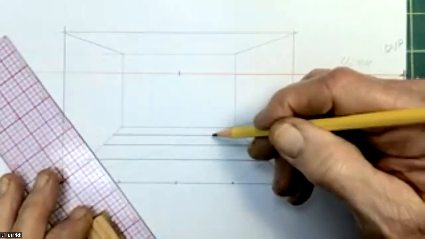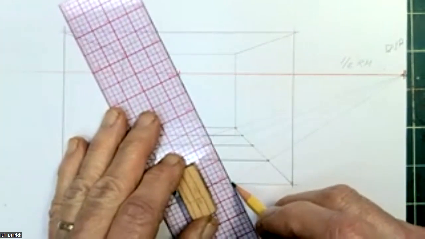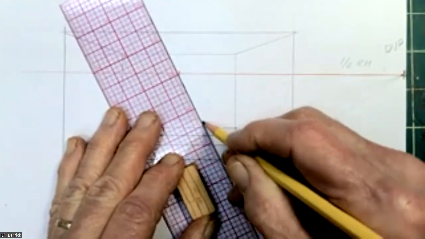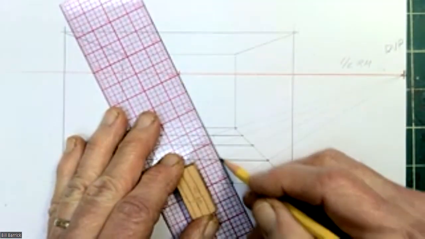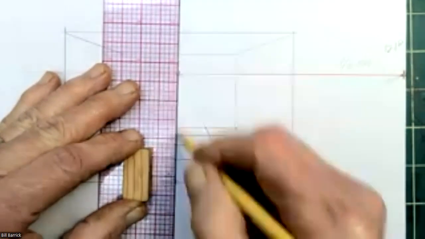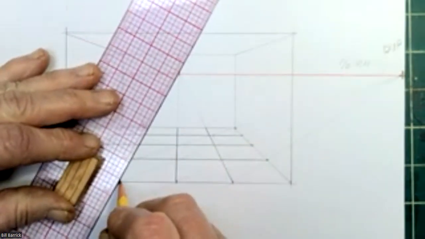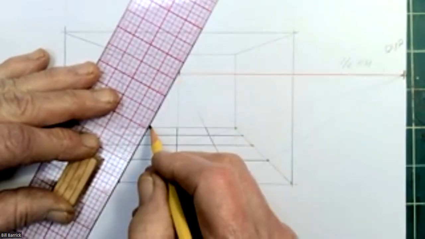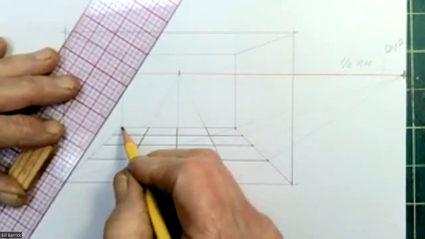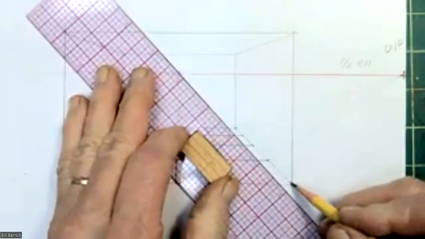But I don't need to worry about that because I've got these points out here that will all go back to the vanishing point. I'll draw that in dark. So there is the grid.